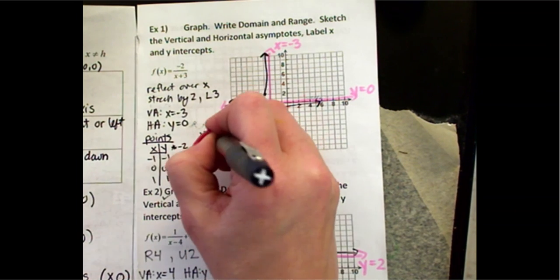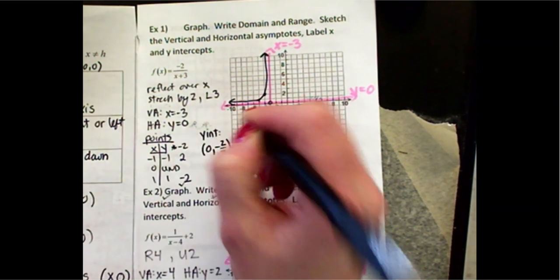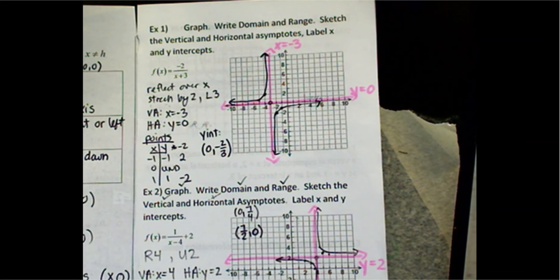This one's pretty straightforward. -2/3. There's nothing to simplify. You just look at it and plug it in. Okay?